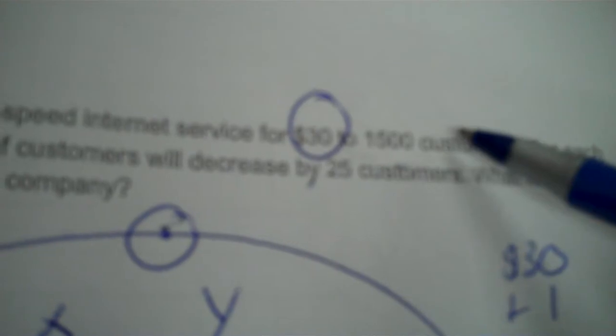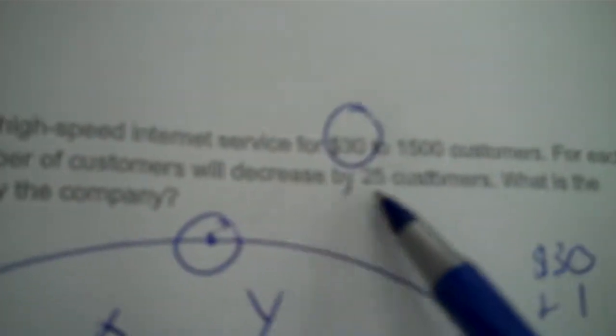Now the items, if this is plus, this has to be minus. They have to run inverse, and they do. So the items, we started at 1,500, but then every time I plus 1, I minus 25. So it's going to be 1,475, minus 25 again, that's going to be 1,450, minus 25 again.